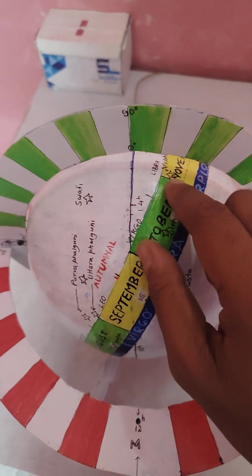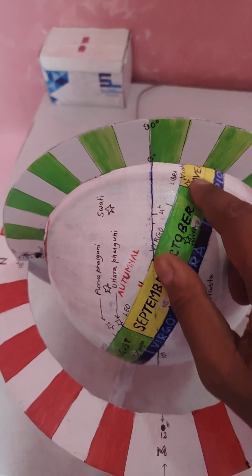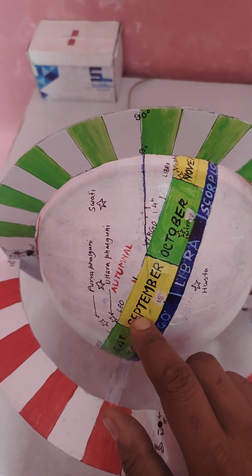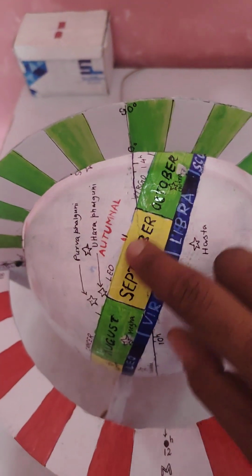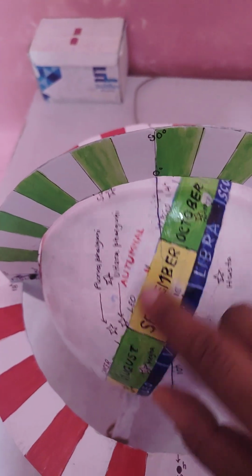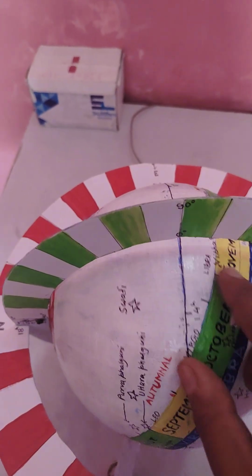Now you see this section. This is called the ecliptic, and this is the motion of the sun throughout the year. For different months of the year, the sun moves like this, and this makes an angle of 23.5 degrees with the equator.